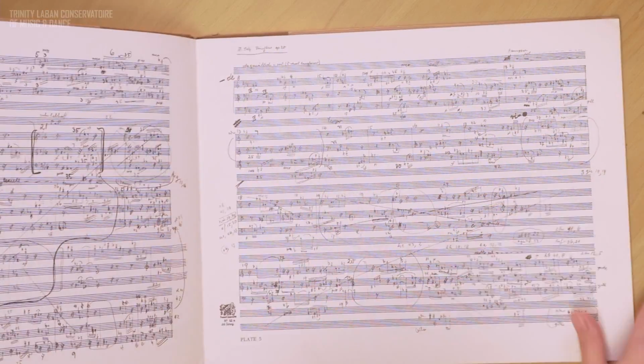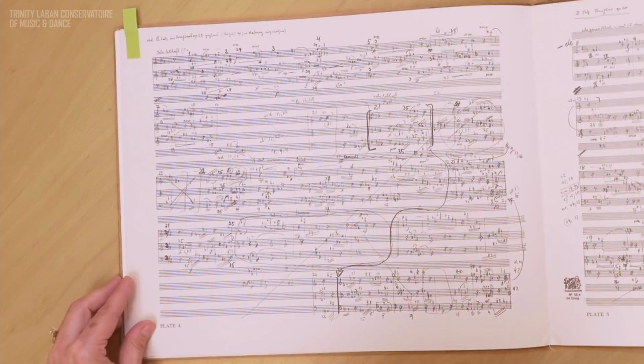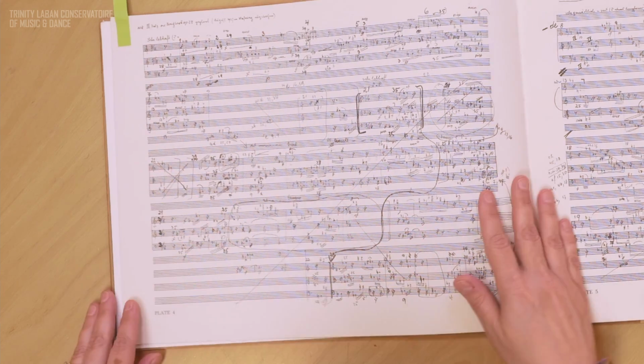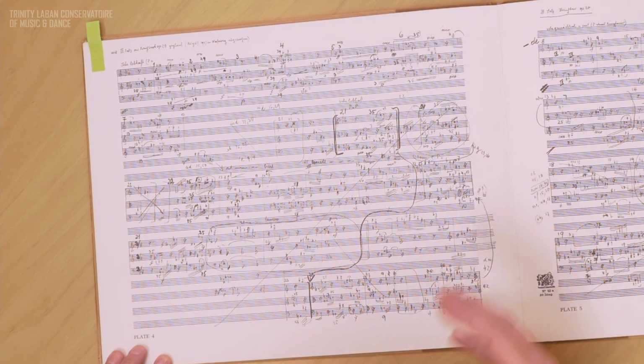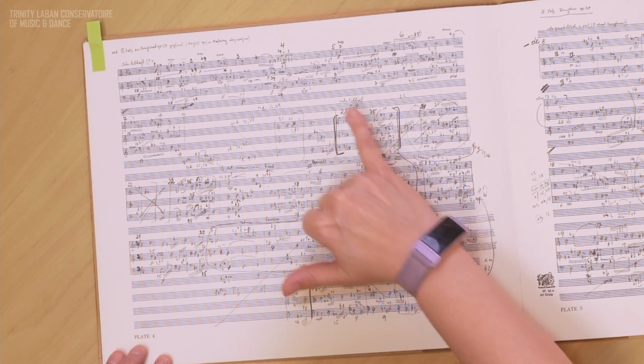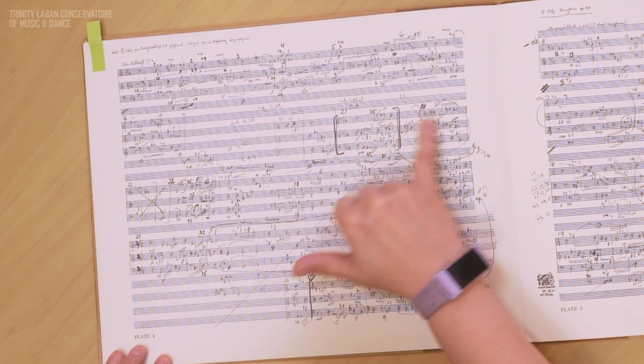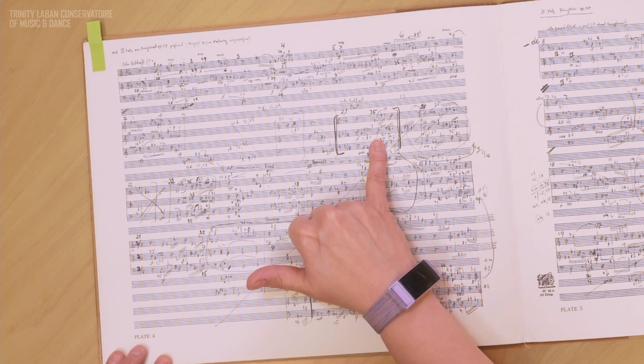One other facsimile we have is Anton Webern, and this is a facsimile of some of his compositional sketches. And as you can see, this really gives an insight into Webern's approach and compositional process. You can see a lot of bracketing where he's rewritten certain bar numbers or certain bits of material.